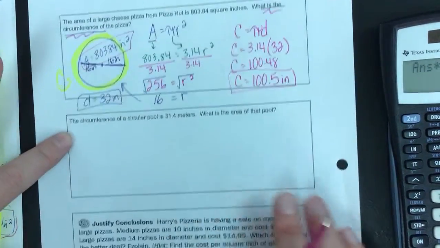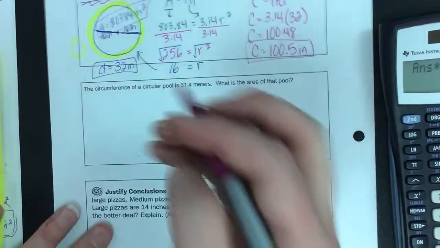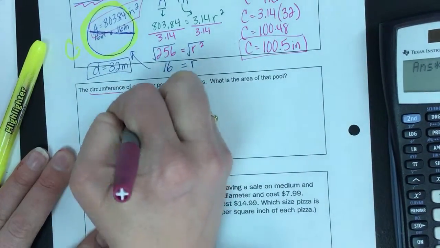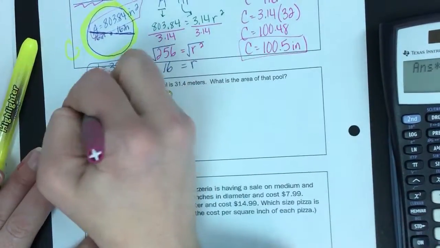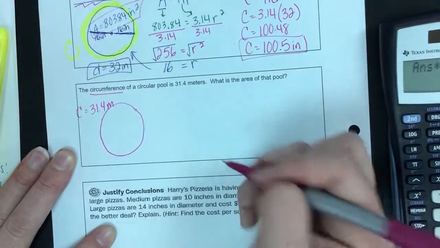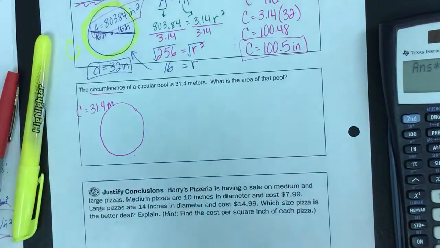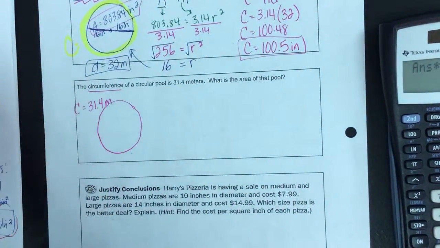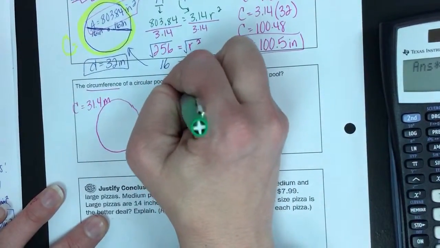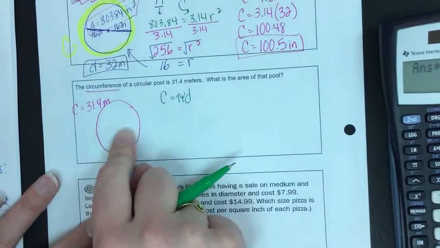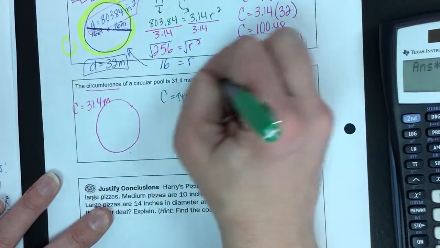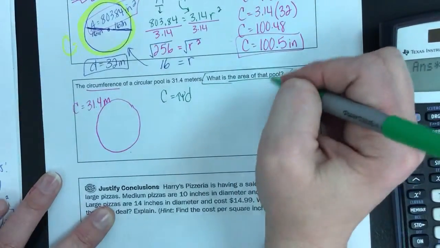All right, this one right here is very similar. They're giving us the circumference of a circular pool. So for this pool, C equals 31.4 meters. You look at that number and you're like, well, that's just one number. How could I possibly figure out something that's missing? But that's where pi comes into play. We know that C equals pi times d. We don't know the diameter, but we're going to need the radius in order to find out what they really want to know, which is the area of the top of that pool.